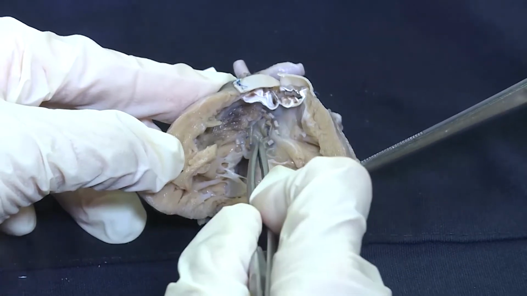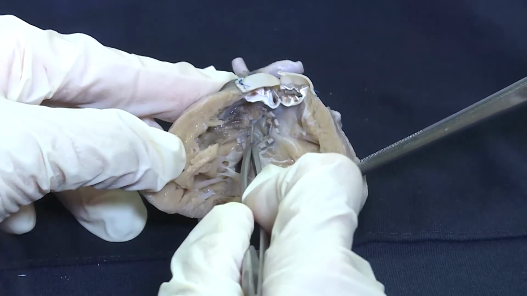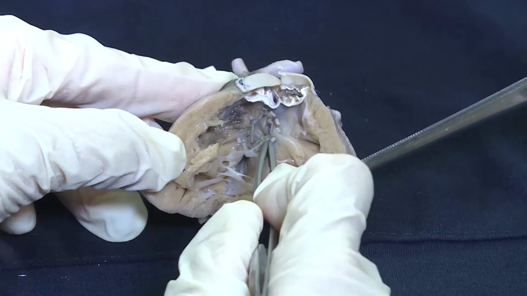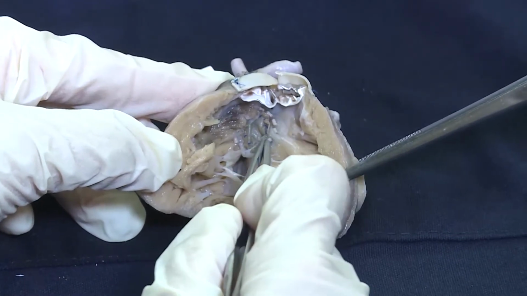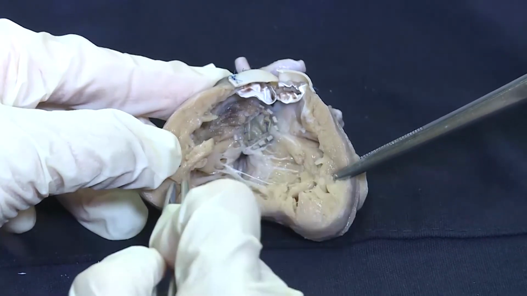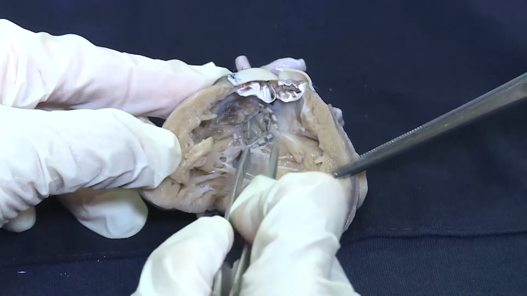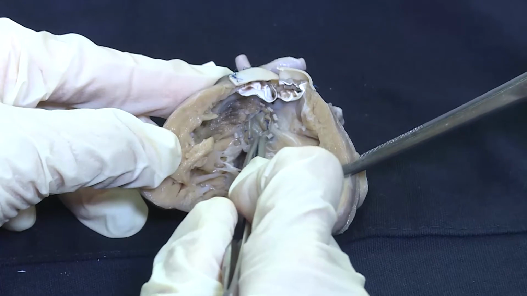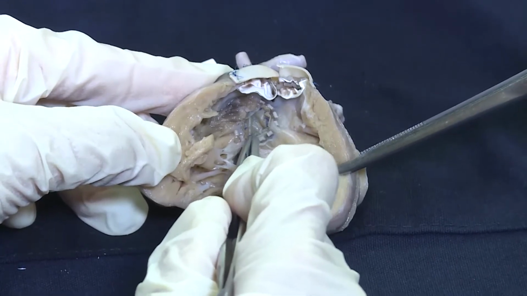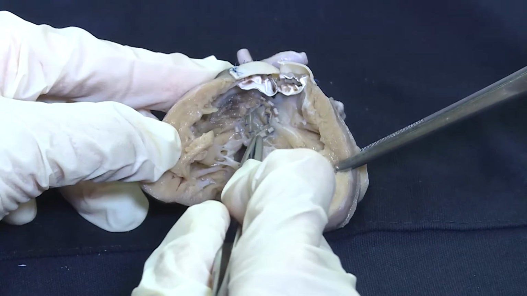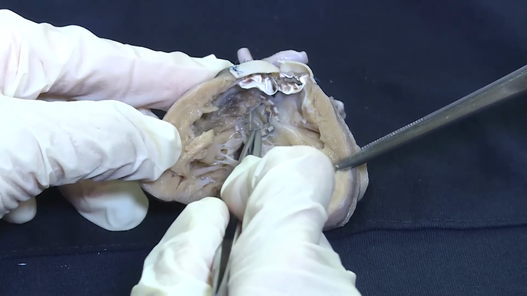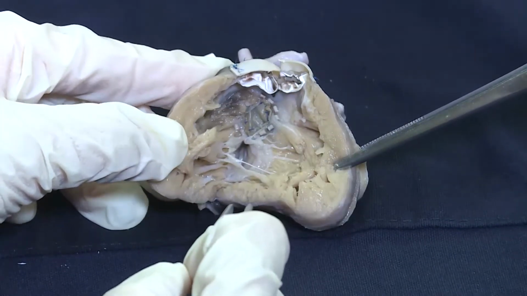So this bundle runs this way, and then makes bundle branches. So when you close the ventricular septal defect by patch, this portion, the posterior inferior rim of the VSD, is the portion to be cautious.